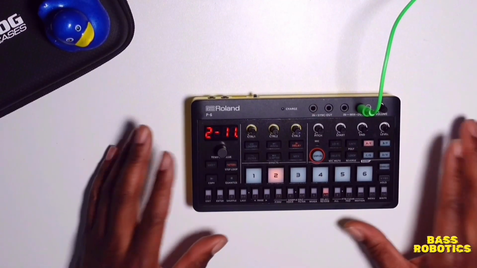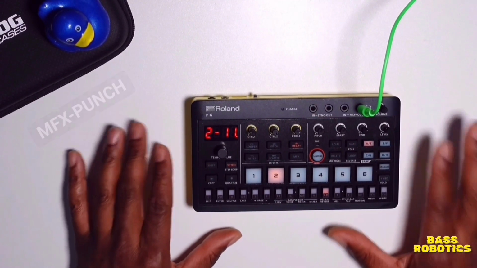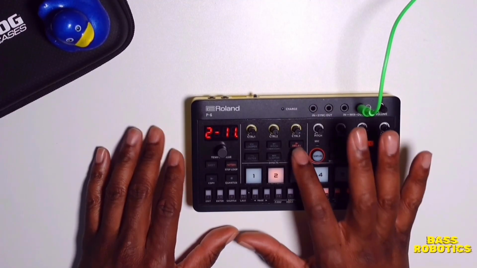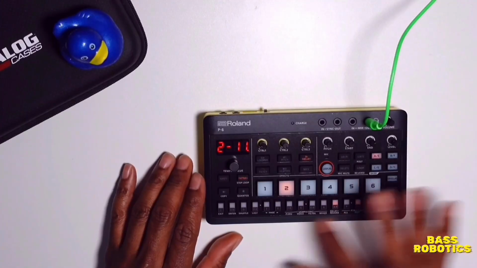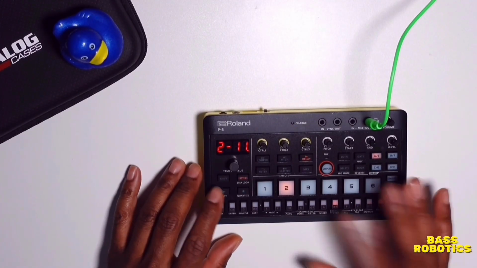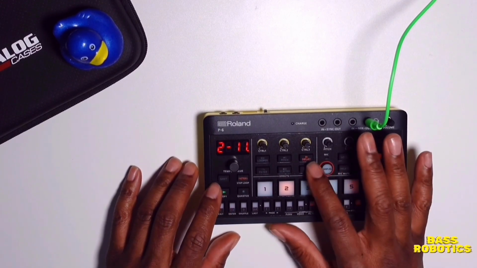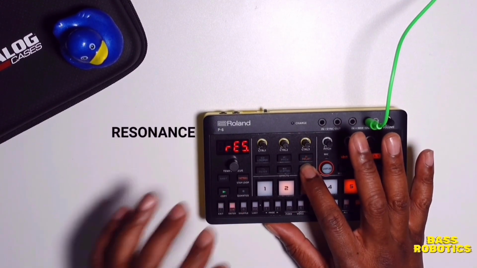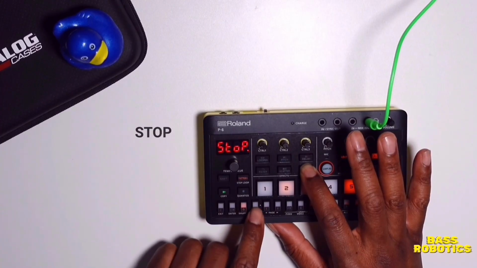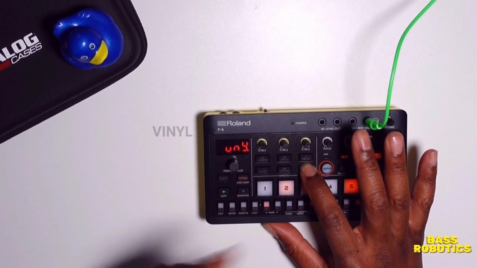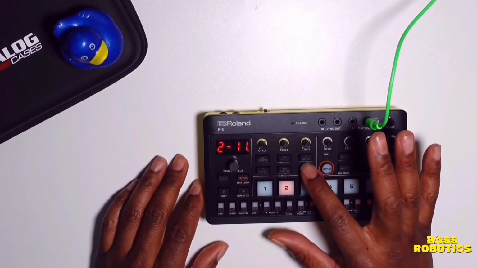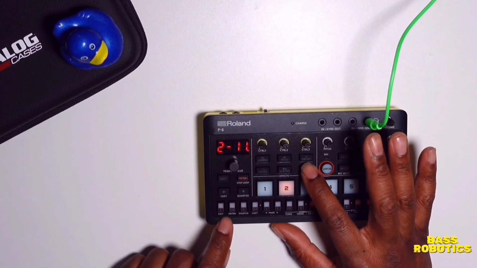All right, let's talk a little bit about the multi-effects punch-in. That's where you hold the multi-effects and you can toggle in the MFX here on the step keys. Let me demonstrate. I'm accessing those effects by just holding down the MFX button and toggling the step keys down here at the bottom.